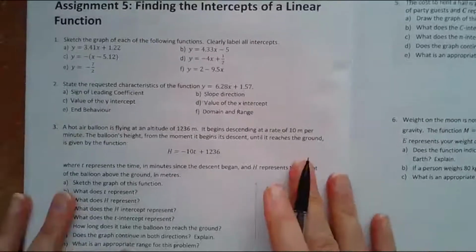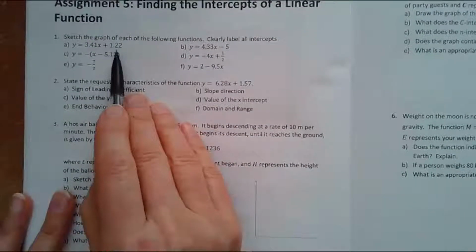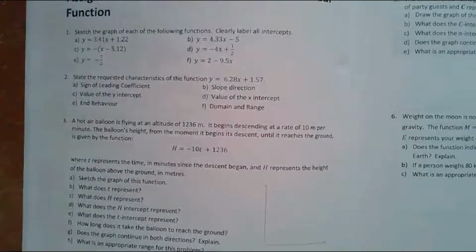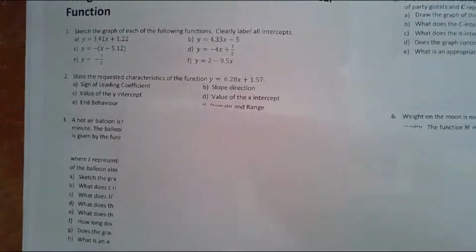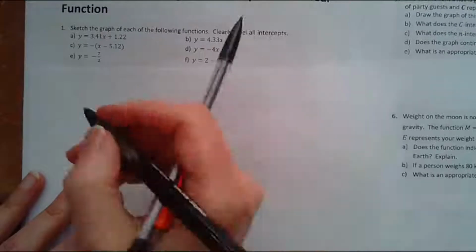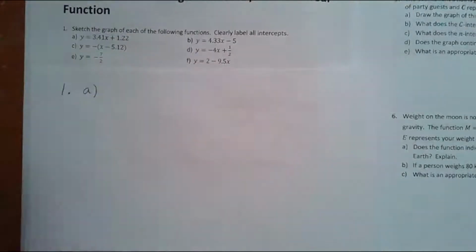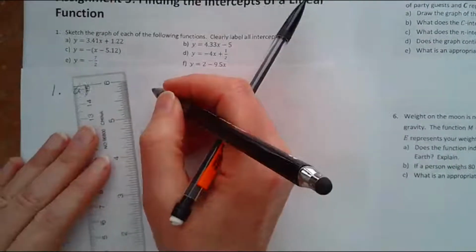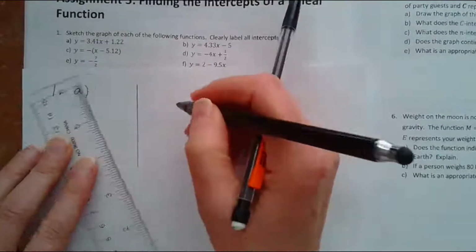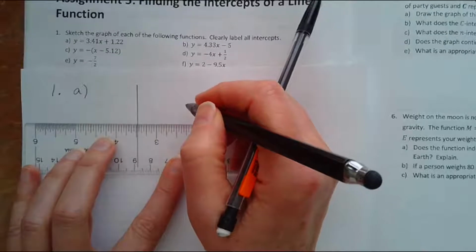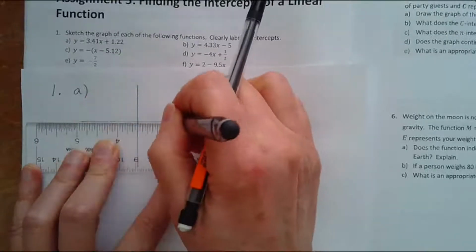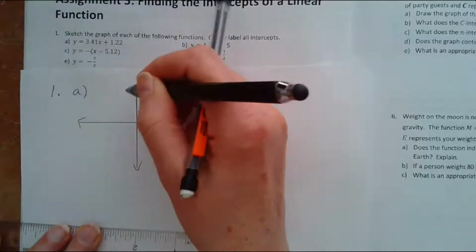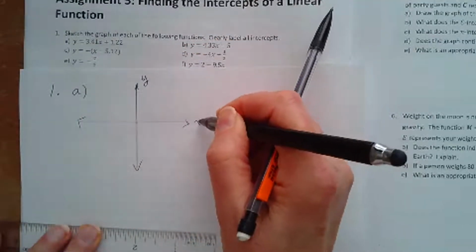So let's check this first question. Let's do the first one together, and then I'm going to open up a Google Meet, and you can hop on and ask me questions. Okay, sketch the graph of each, label all intercepts. Okay. So I'm just going to do a quick grid for myself, just crosshairs, Cartesian plane, just like this. They're only asking me to do intercepts. I don't need to do any elaborate scale. I just have to identify this is my y-axis and this is my x-axis.